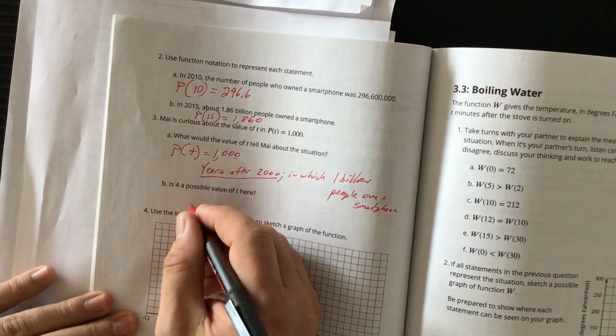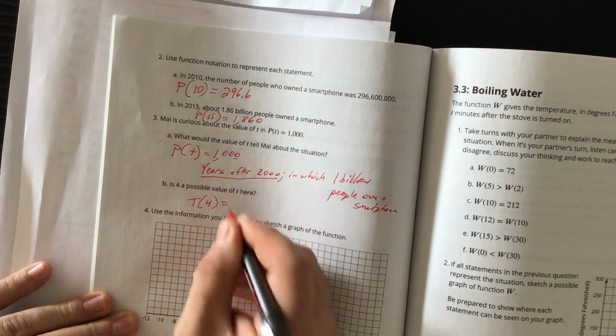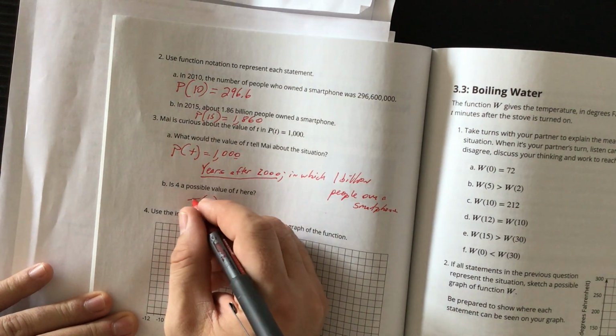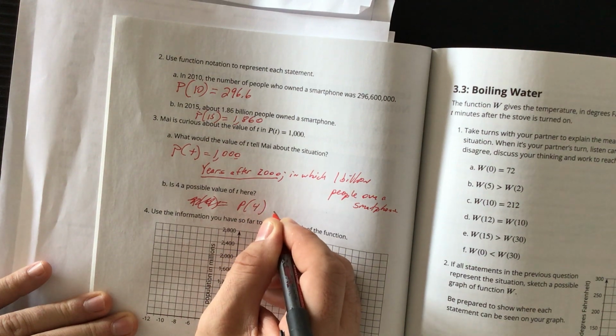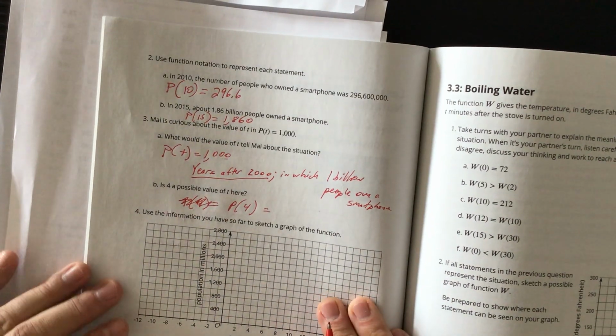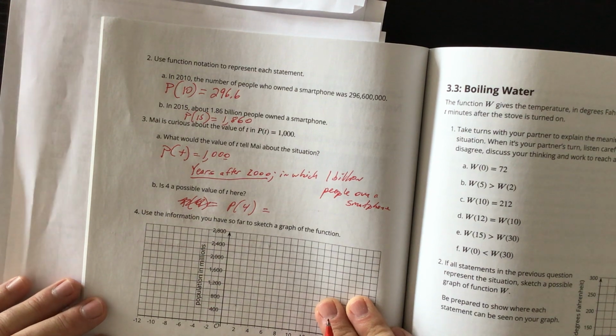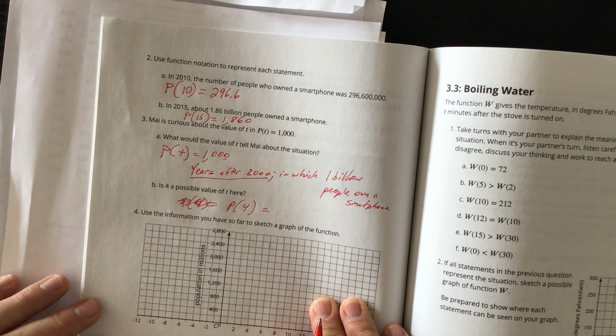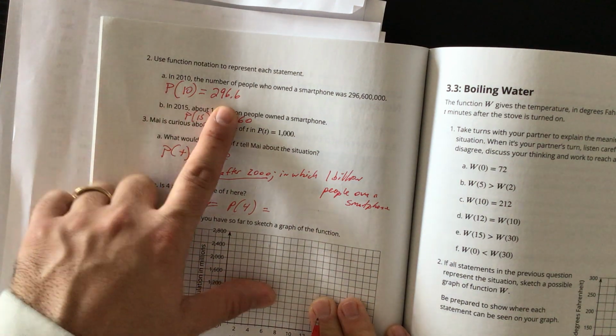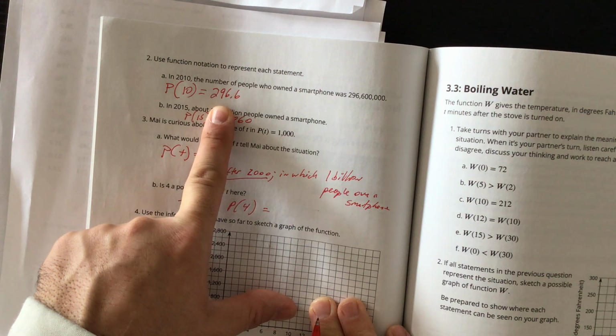She wants to know if 4 is a possible value for this answer. So do you think 1 billion people? No, but it's got a pattern, I guess. Yeah, so in 2010, it was 296 million.